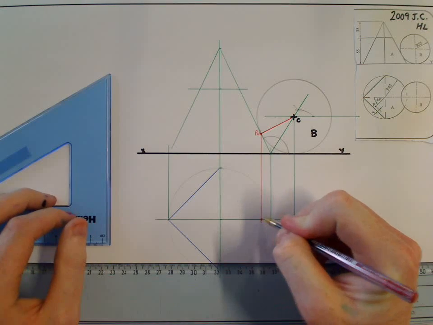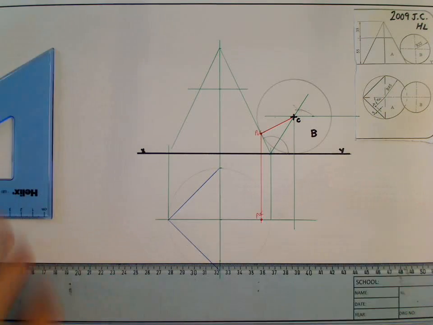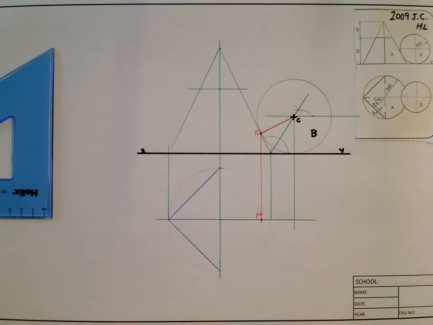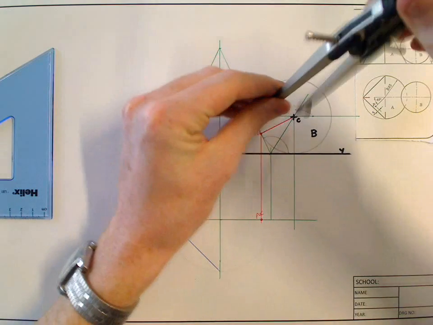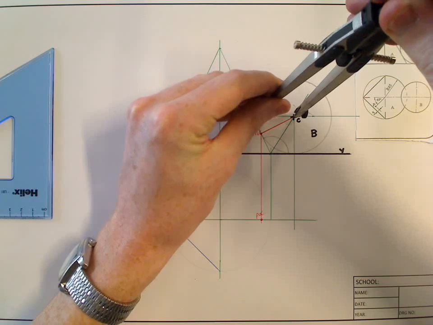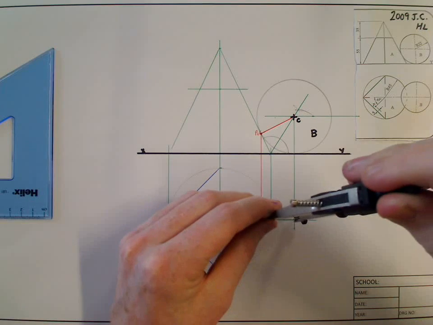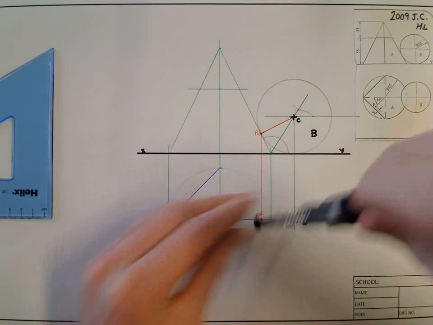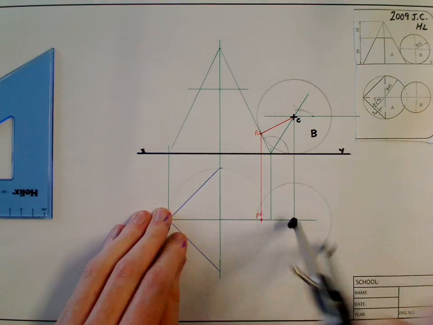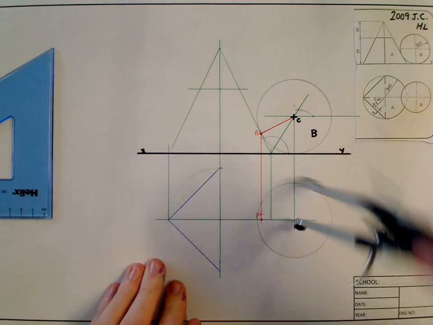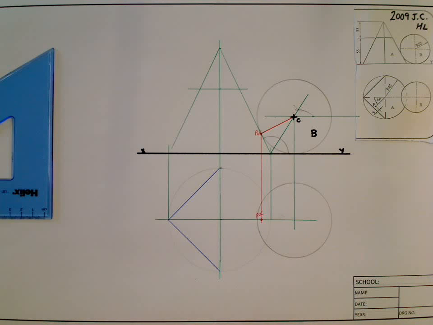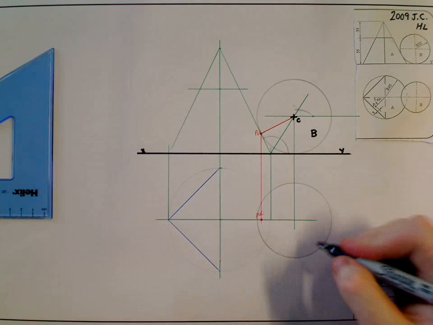Point of contact is going to be here, POC. Draw my sphere in plan. Sphere B.